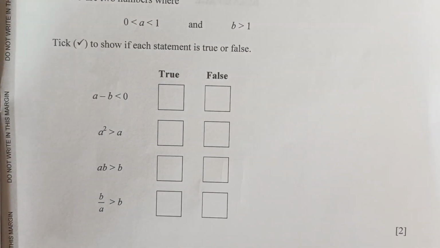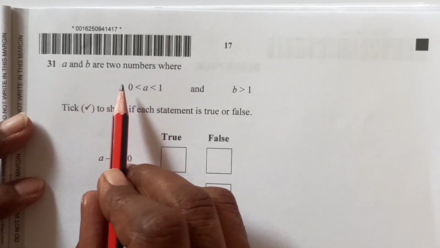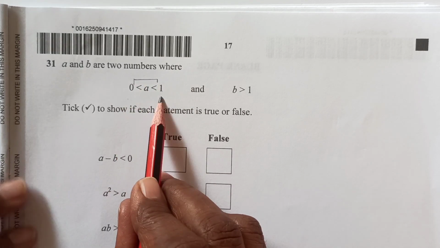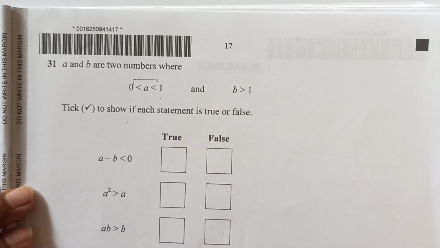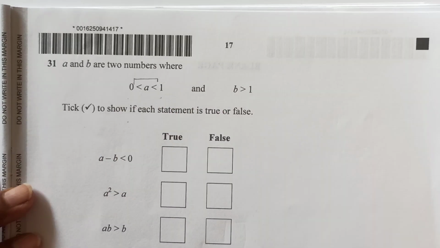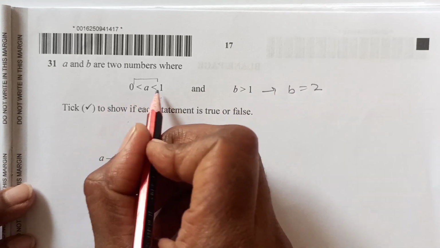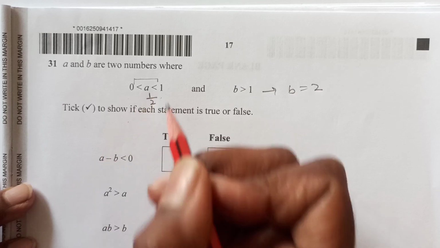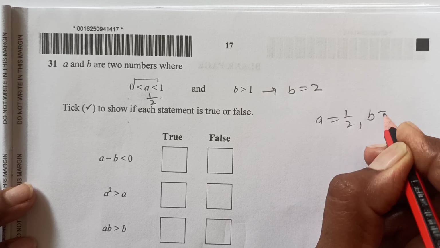Now question 31. I think this is the last question of this paper. So here we have A and B are two numbers where A is between 0 and 1, B is greater than 1. Tick to show if your statement is true. So we can use an example. Let's say B is equal to 2 and A is between 0 and 1. We can take A as 1 over 2. Let's say A is 1 over 2 and B is 2.